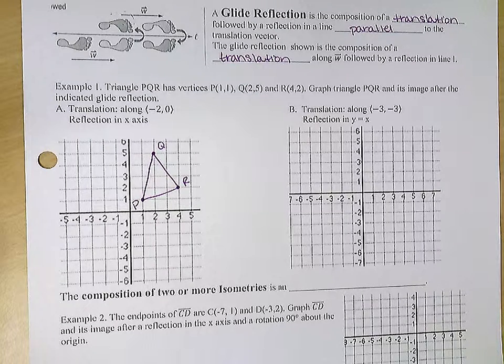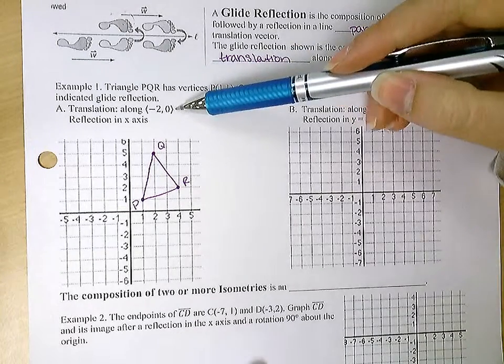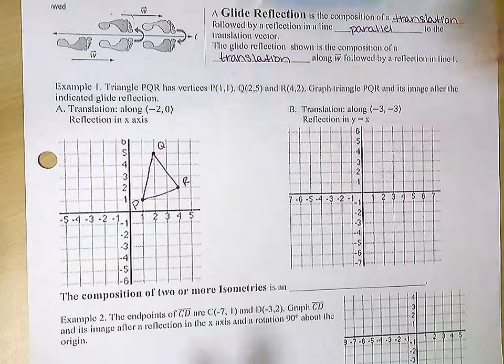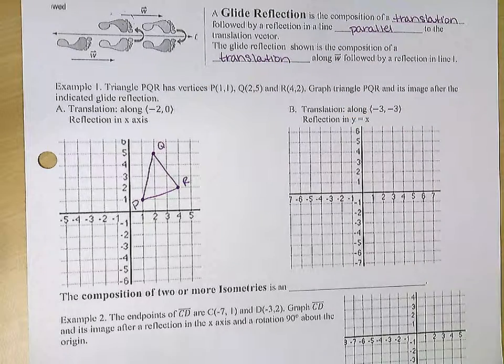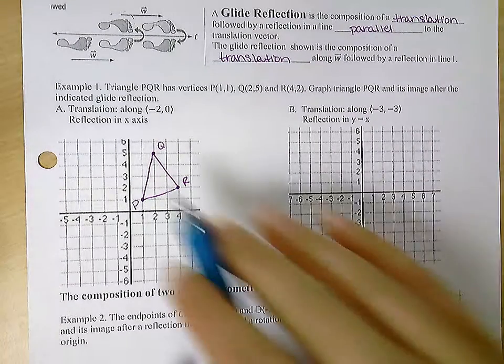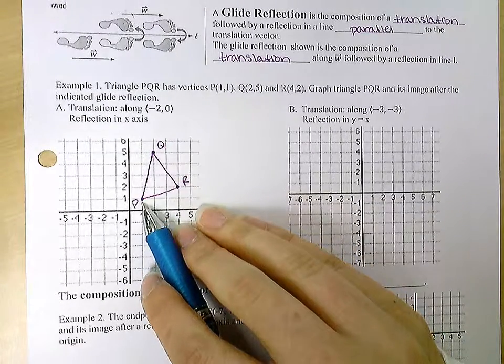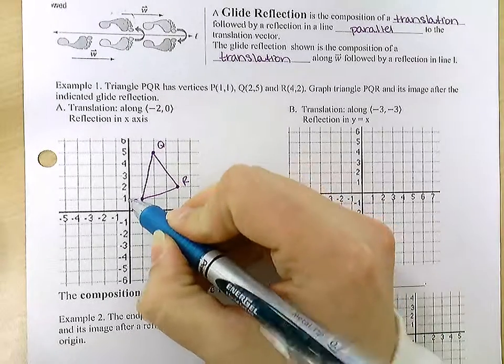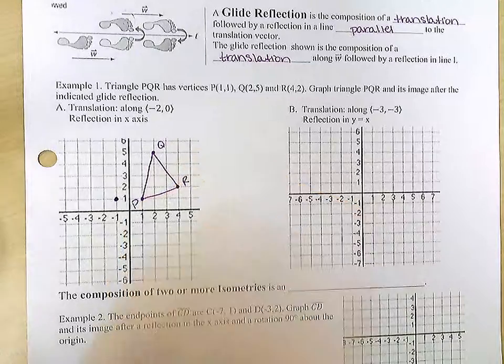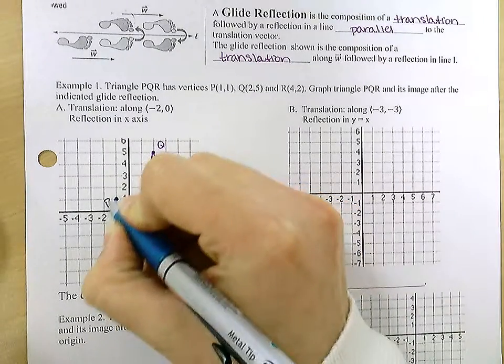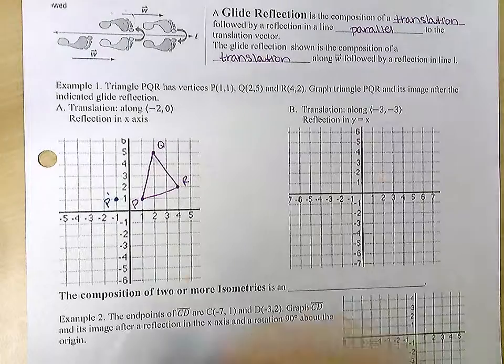So next what I want to do is my first transformation, which is the first one listed. So we're going to translate along this vector. So this vector means that I need to move every single point left 2 spaces. Okay, so I'm going to move point P left 2 spaces. Plot my new point to get P prime.